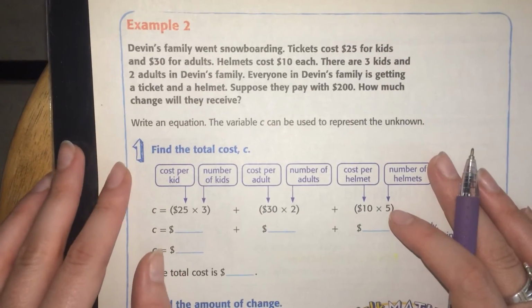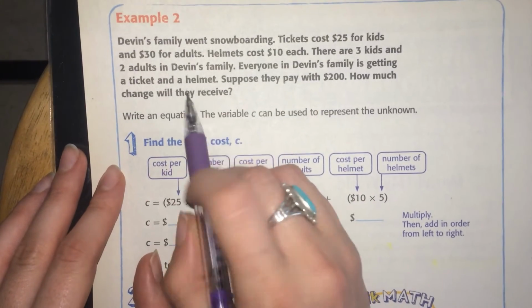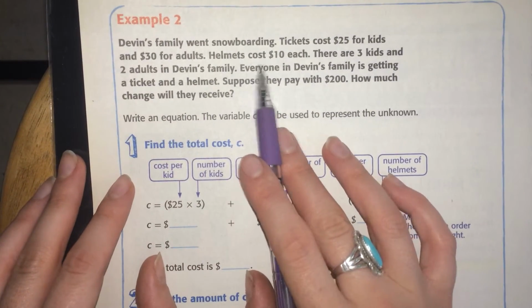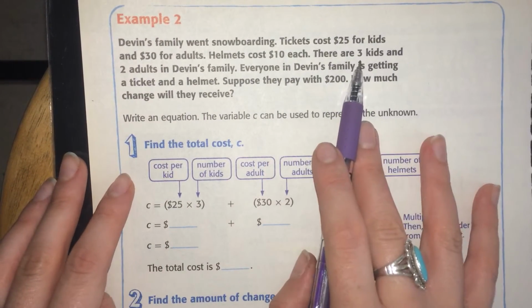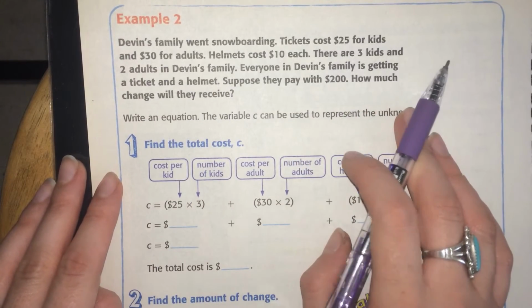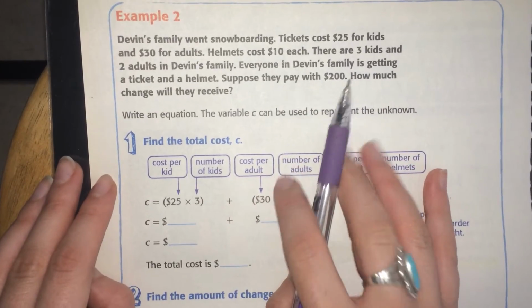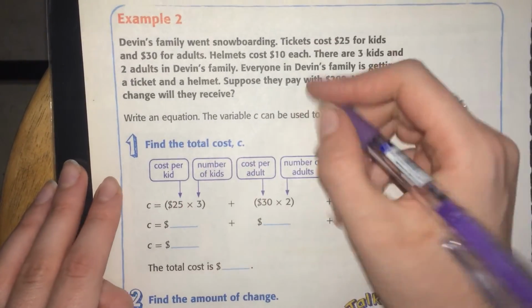Devin's family went snowboarding. Tickets cost $25 for kids and $30 for adults. Helmets cost $10 each. There are 3 kids and 2 adults in Devin's family. Everyone in Devin's family is getting a ticket and a helmet. Suppose they pay with a $200 bill. How much change will they receive?